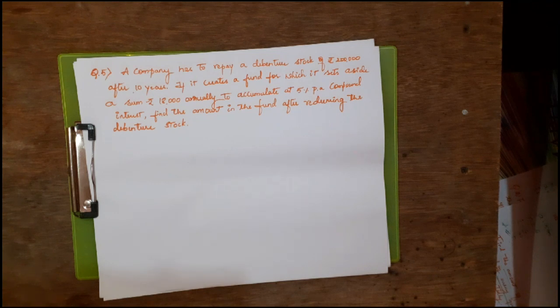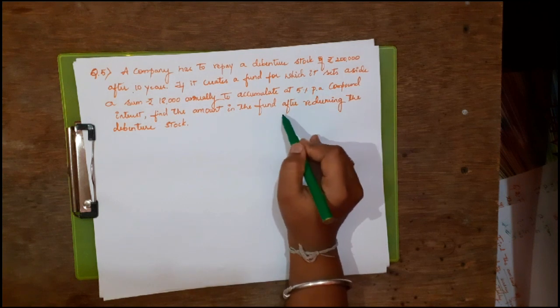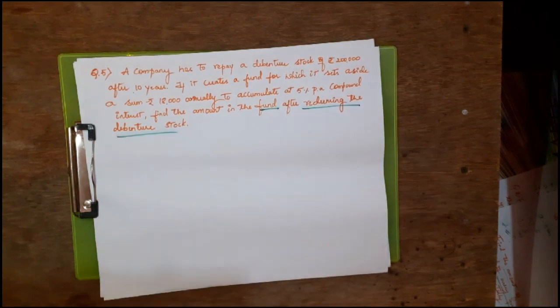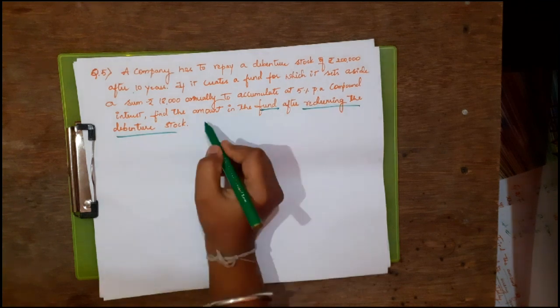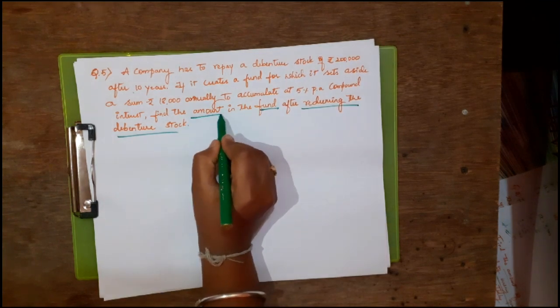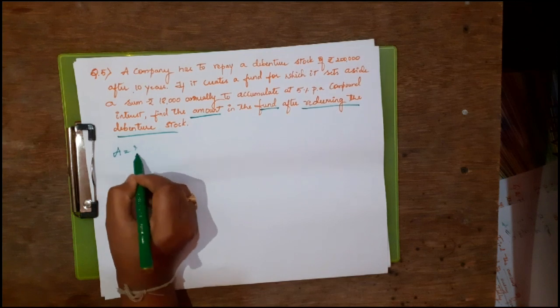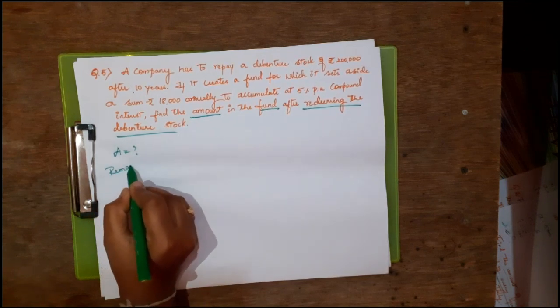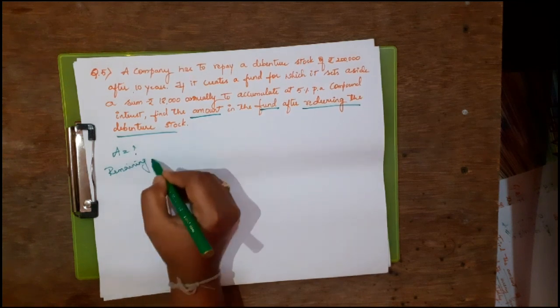So here they are asking us to find the fund after redeeming the debenture stock. First we have to find the amount, and at the same time the remaining amount after redemption.